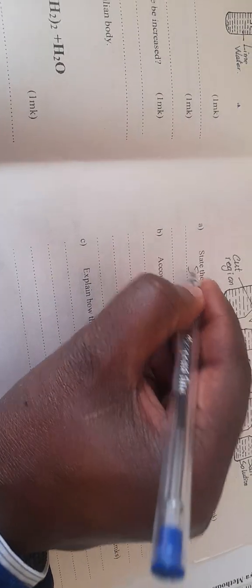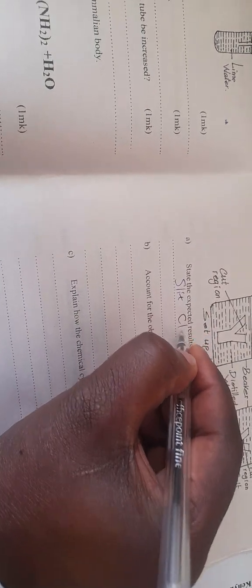The slit will close. So we are speaking about what? Slits close. Why does the slit close? The main reason for that is because the solution is hypertonic. Hence, this plant cell sap will lose water.